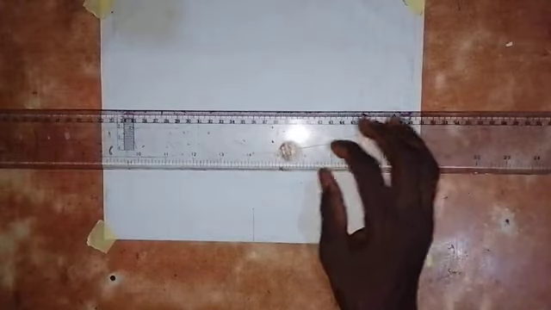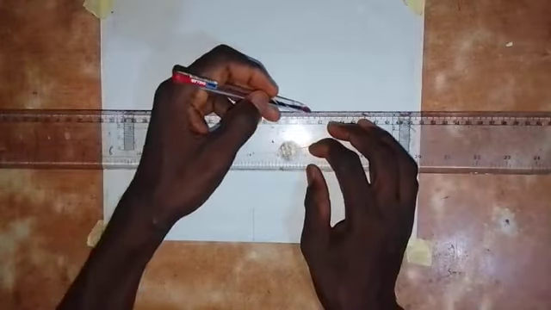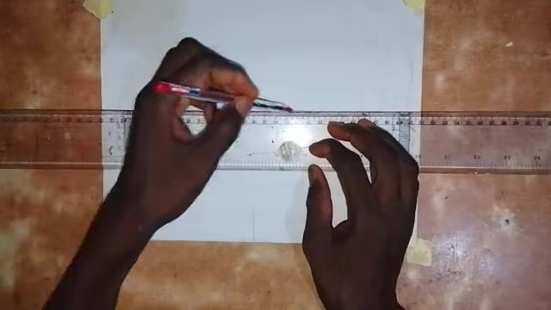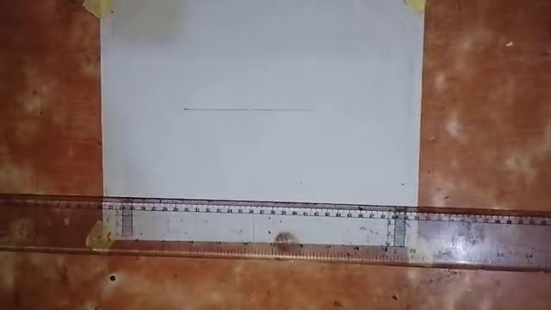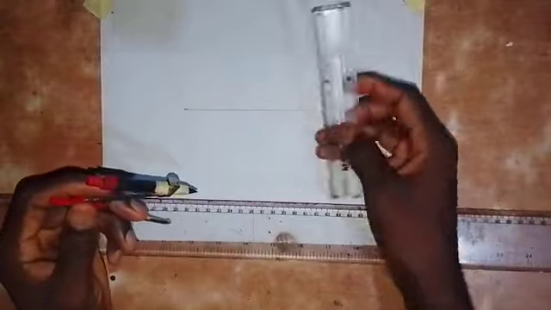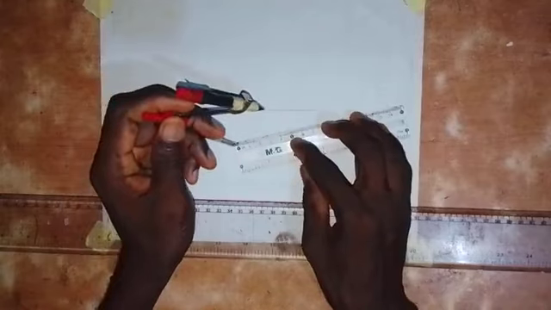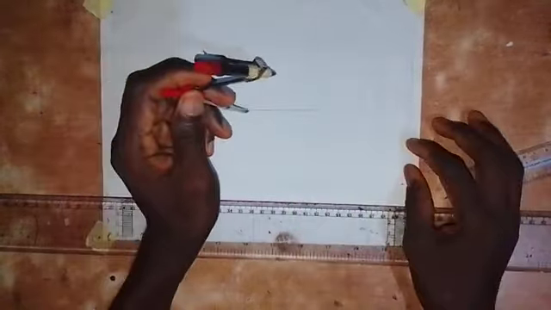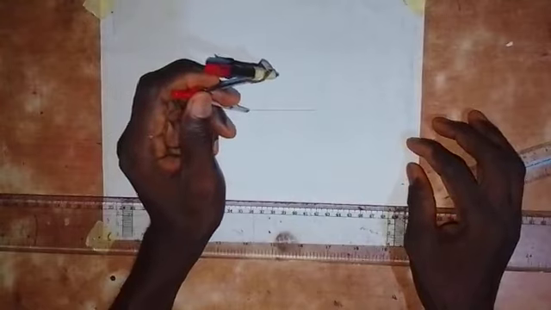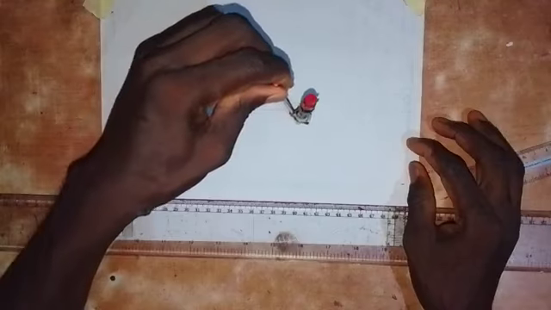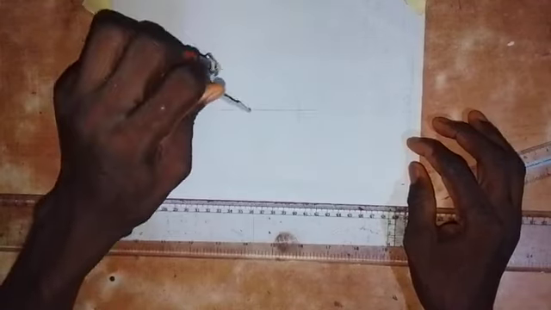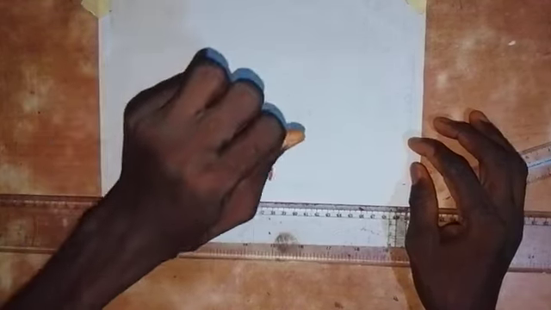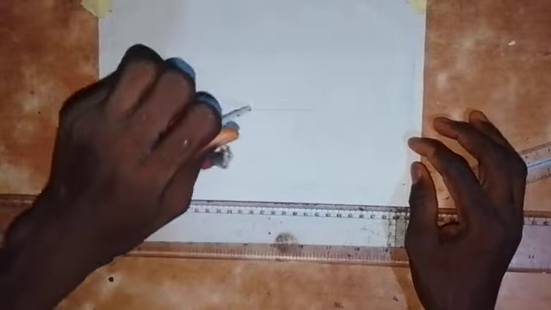So we are going to draw a horizontal line like this. Then we take a measurement of 45 millimeters, since 90 divided by 2 is 45 millimeters. We put the pinpoint of the compass here on the line, and we turn it around to draw the circle of diameter 90 millimeters. So here we have the circle.